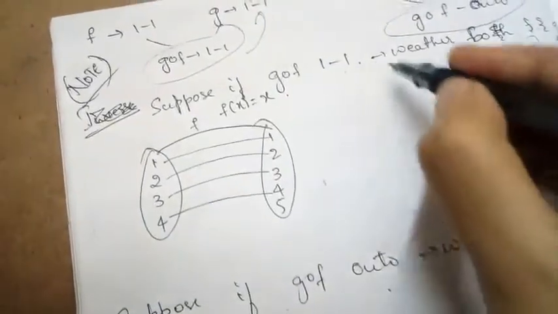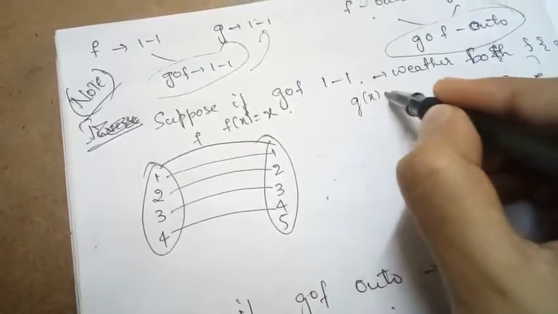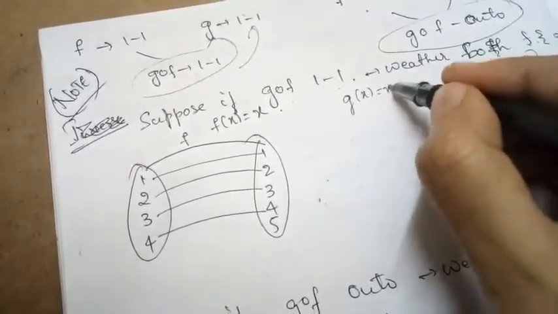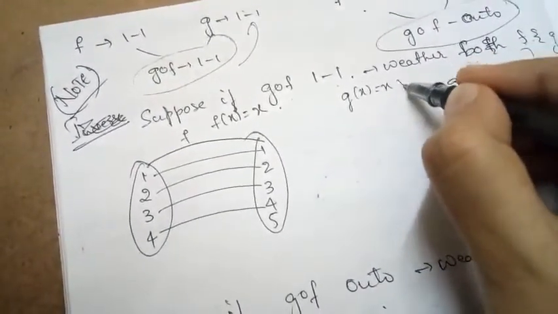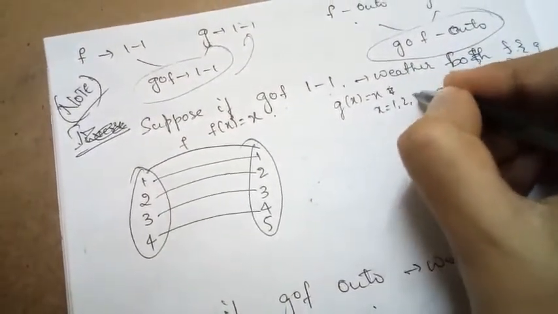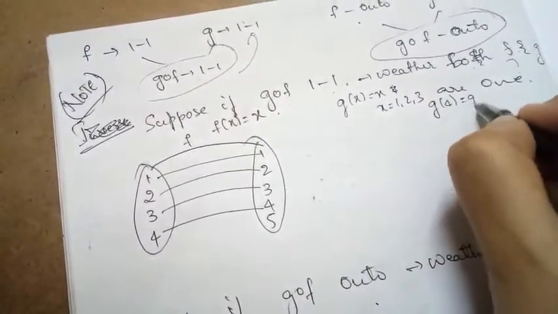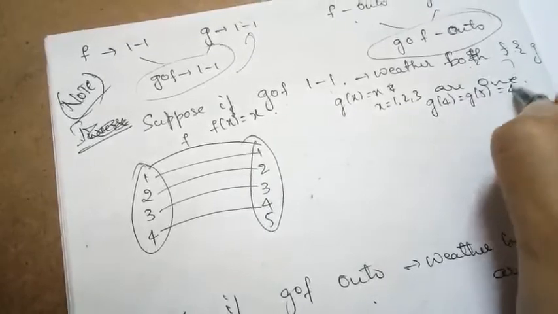So this is the function, and I'll define another function g, where g of x is also equal to x for x is equal to 1, 2, 3, and g of 4 and g of 5 I'll define as equal to 4.